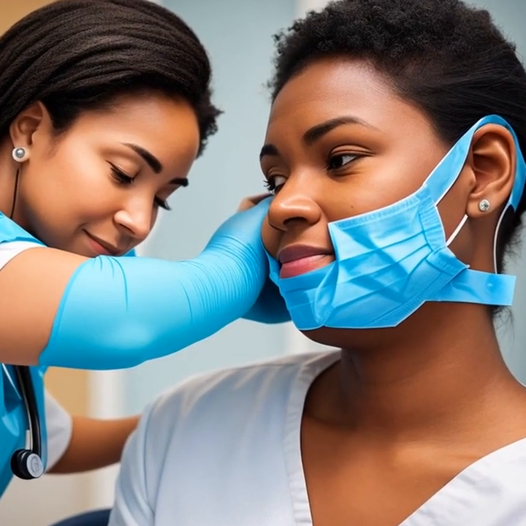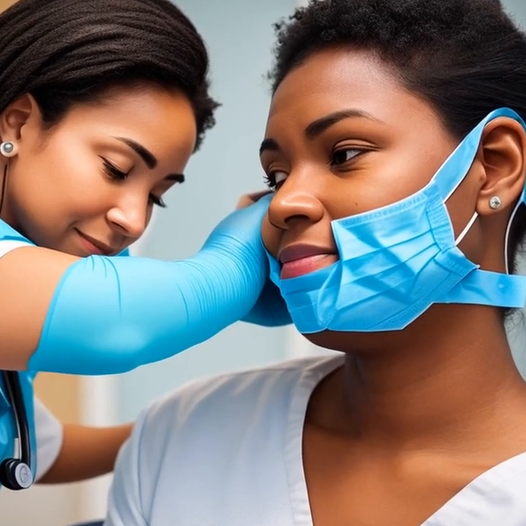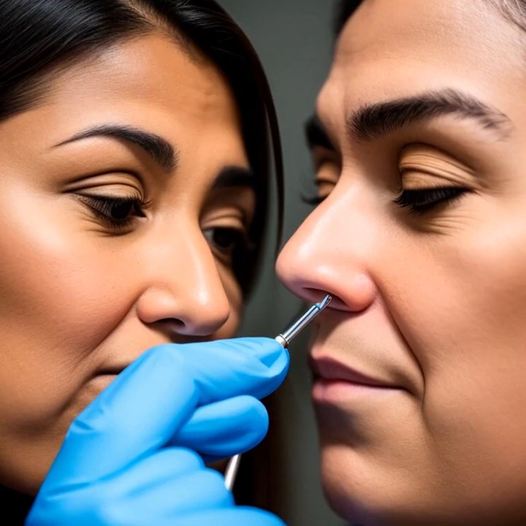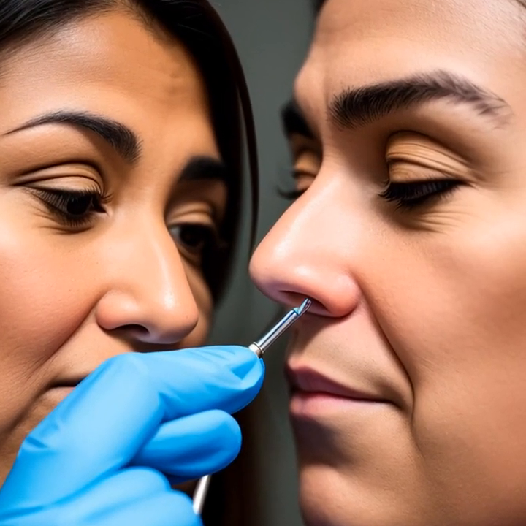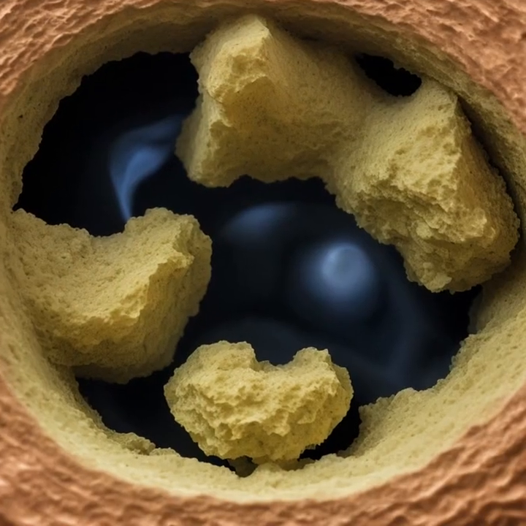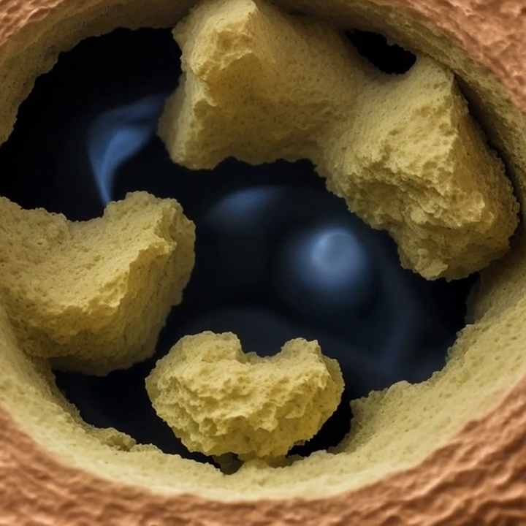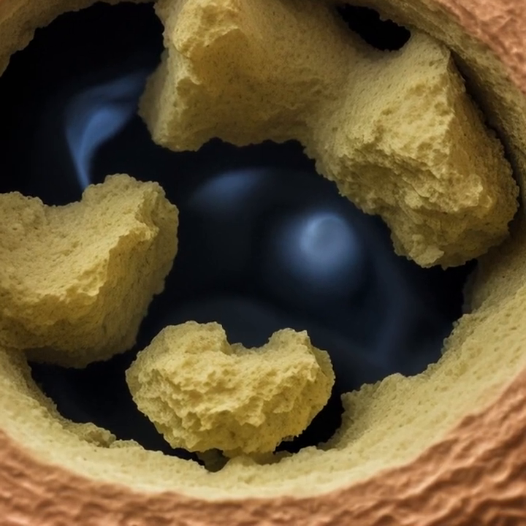In some cases, imaging studies may be necessary to get a clearer picture of what's going on inside your sinuses. These can include X-rays, computed tomography, CT scans, or magnetic resonance imaging. These imaging tests can help your healthcare provider assess the extent of the inflammation, check for any structural abnormalities, or rule out other potential causes of your symptoms.